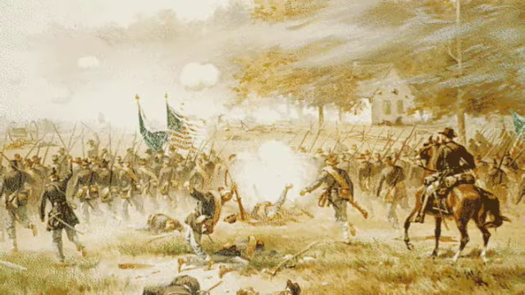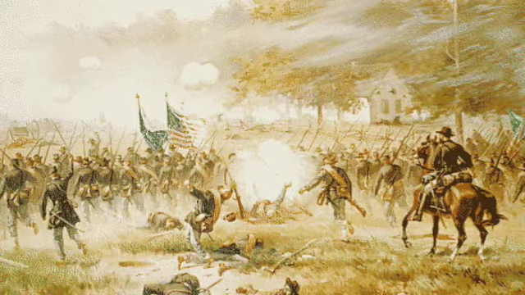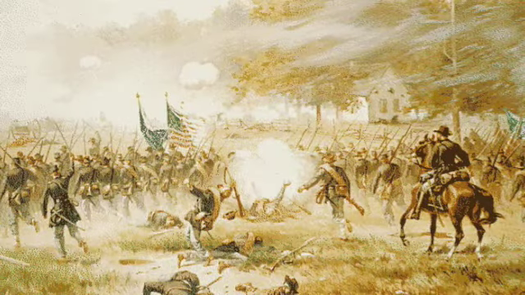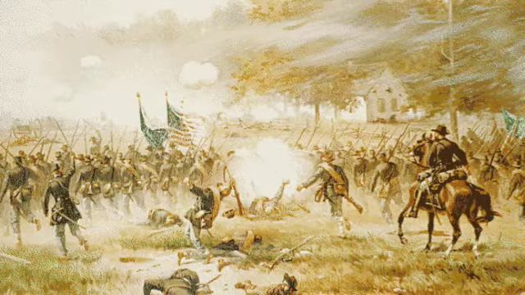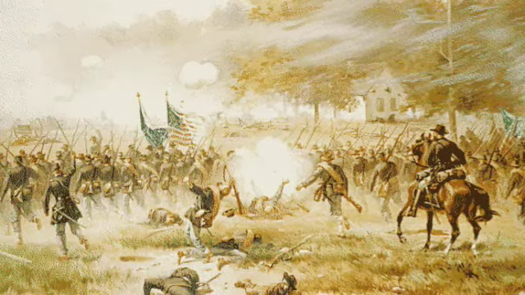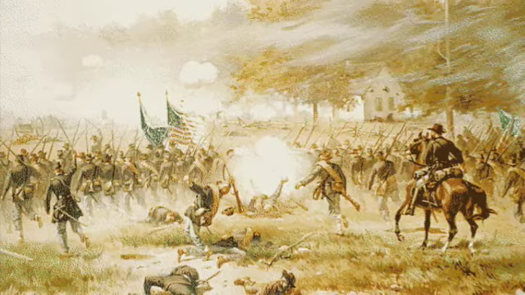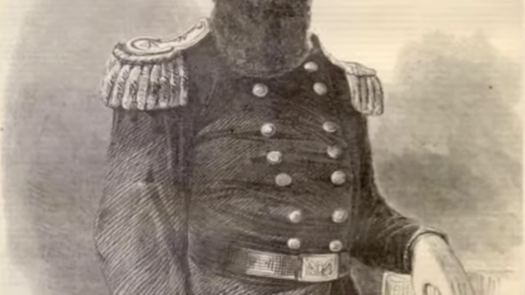1862 started out with President Lincoln issuing a war order authorizing the Union to launch a unified action against the South in late January. General McClellan ignored this order, and as a result of his disobedience, President Lincoln issued an order seizing command of the Army of Virginia from him and putting him in command of the Army of the Potomac with an order to attack Richmond. This marked the beginning of the Peninsular Campaign.